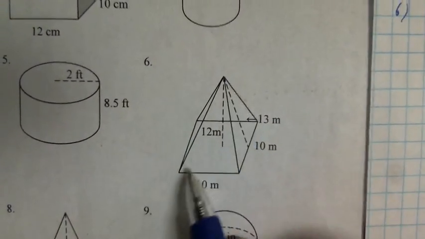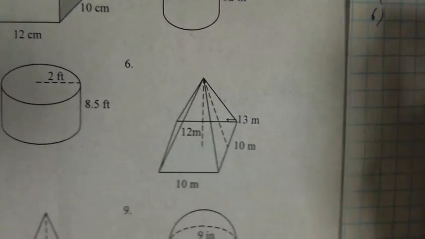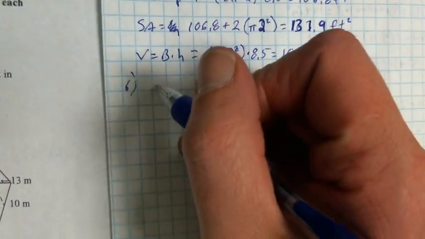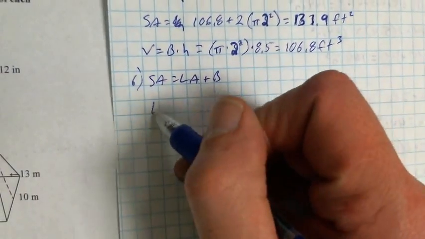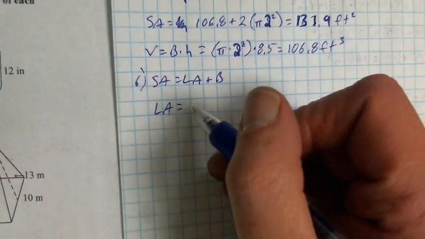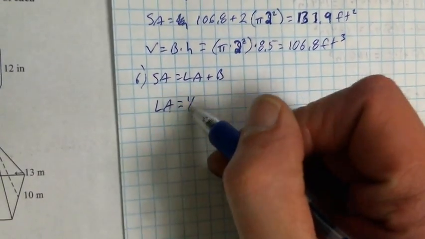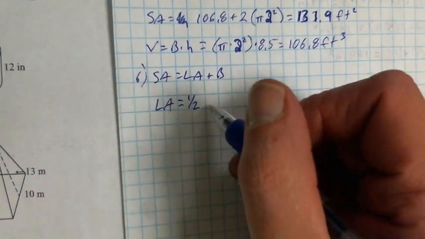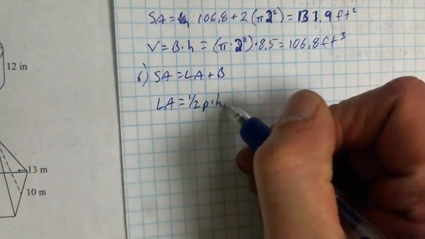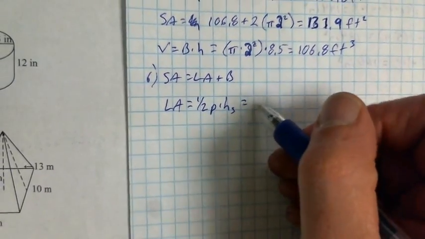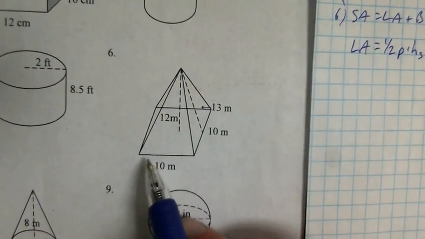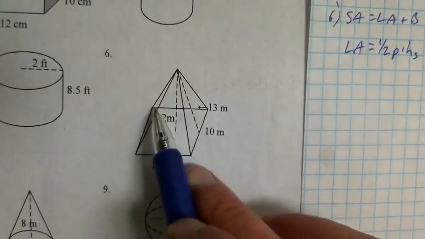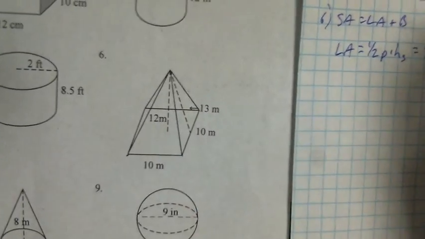Number 6 is a pyramid, because it has a point on top. So our surface area is a lateral area plus one base, because pyramids only have one base. Lateral area equals 1/2 perimeter times our slant height. That's 1/2 our perimeter. Perimeter of the base of this pyramid is 10 plus 10 plus 10 plus 10, which is 40.